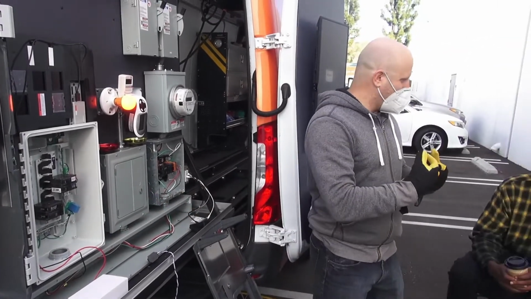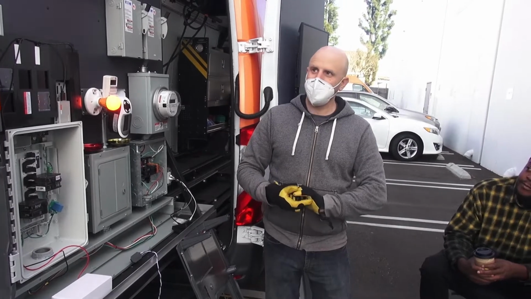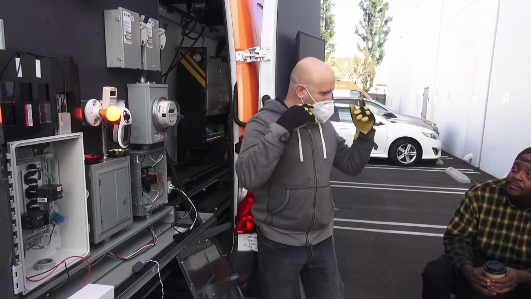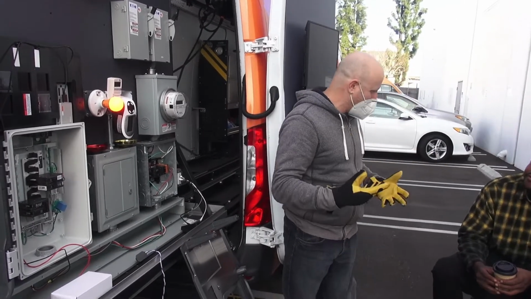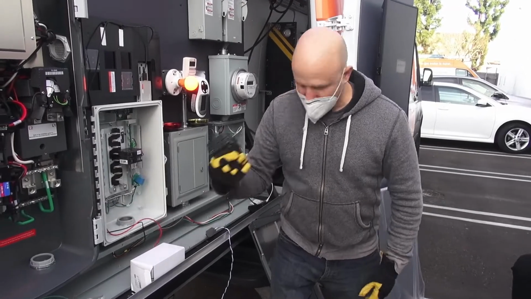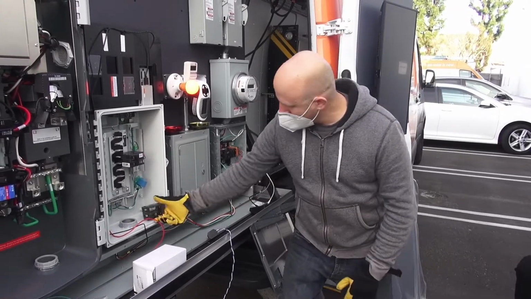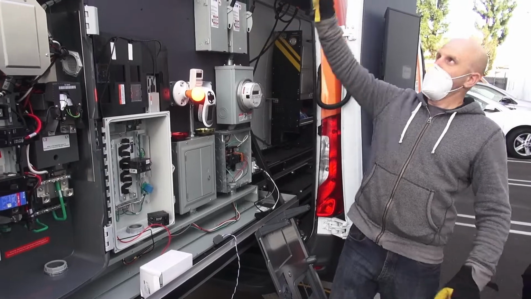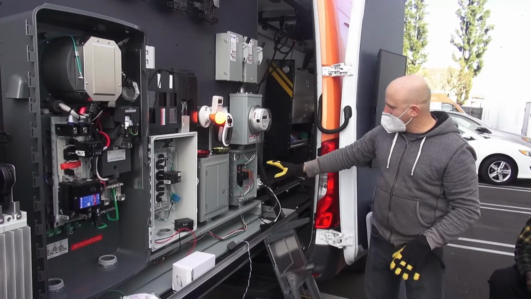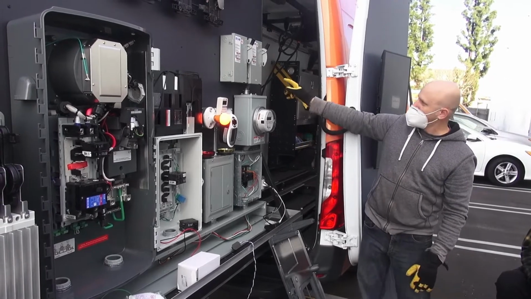When I come to this house, if you'll make believe, just pretend this house does not have any solar on it yet. Do you agree? Look, there's no solar. I don't see solar panels, right? All I have when I start here is a grid-tied house, okay?